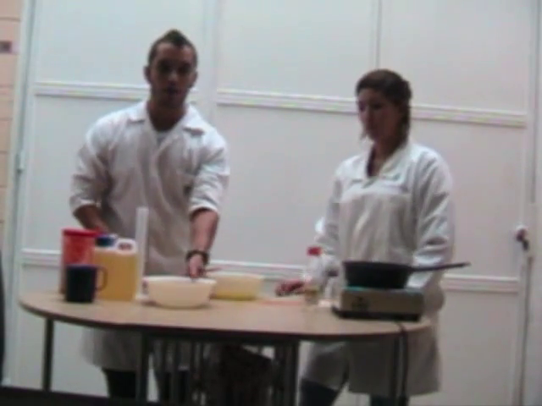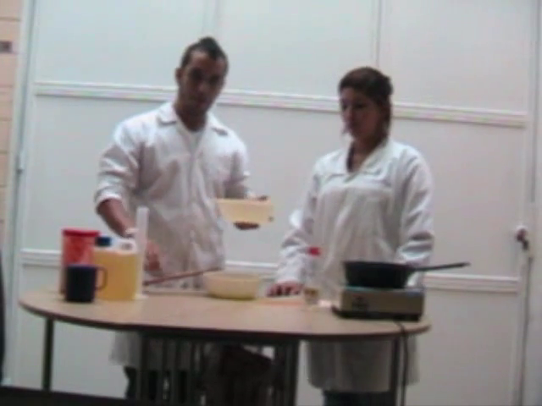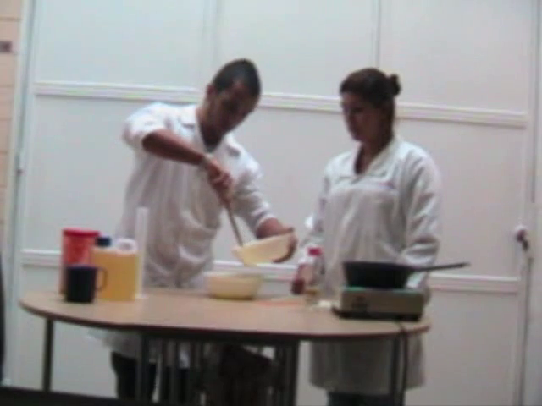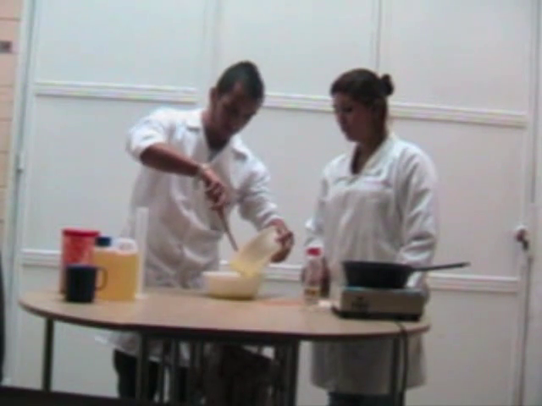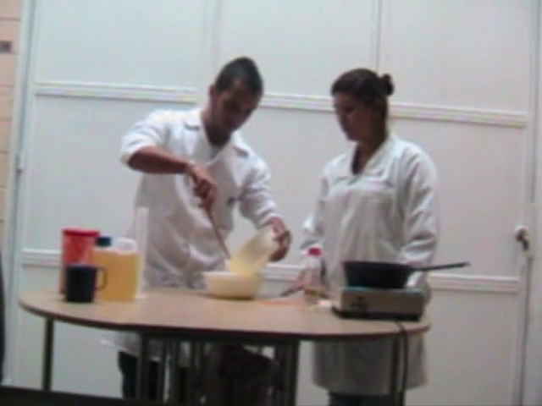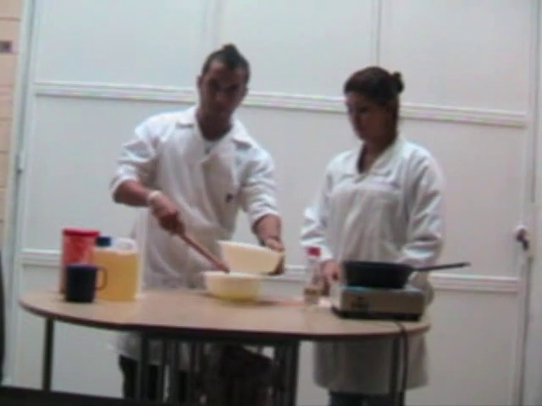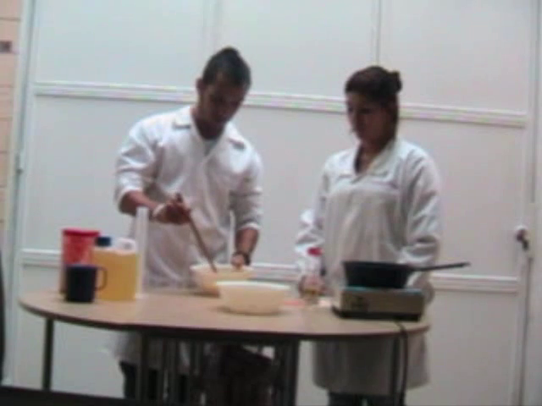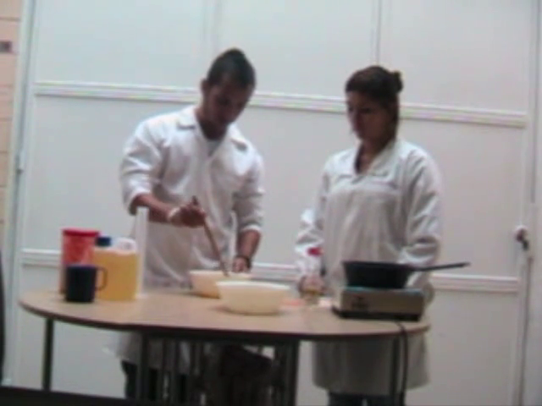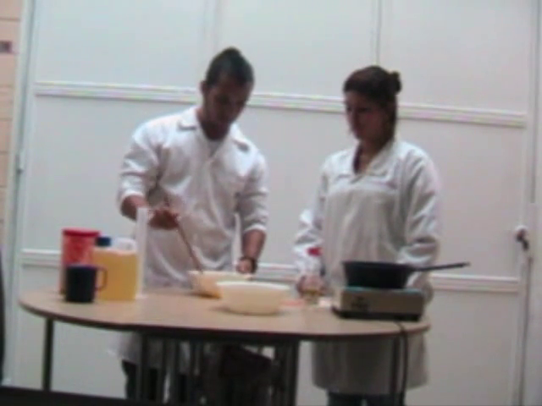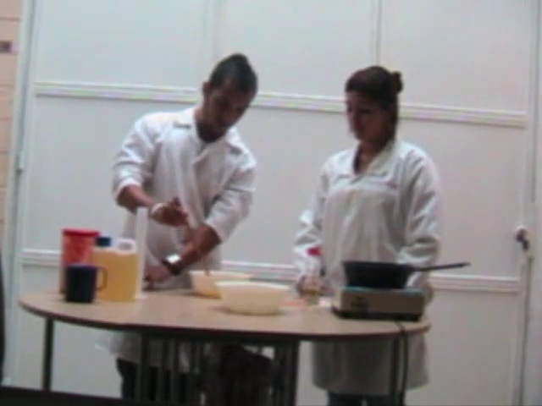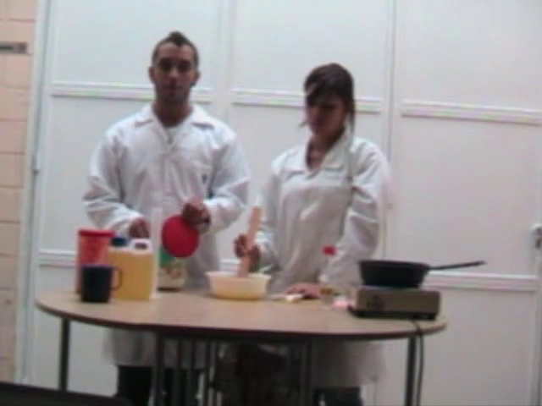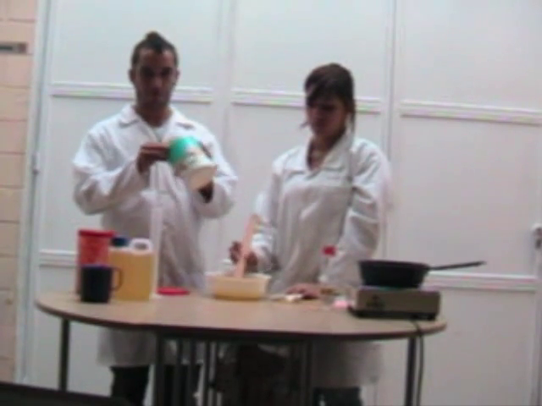Now I'm going to add the sodium hydroxide by stirring with a wooden stick. Very carefully. During the stirring, I'm going to add a little amount of salt.